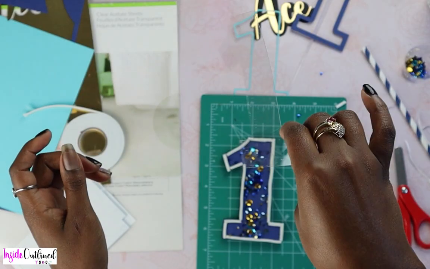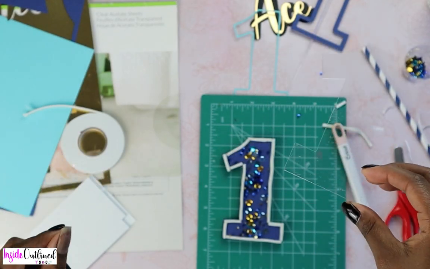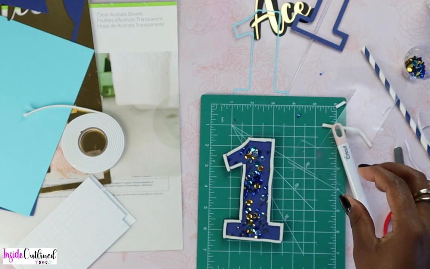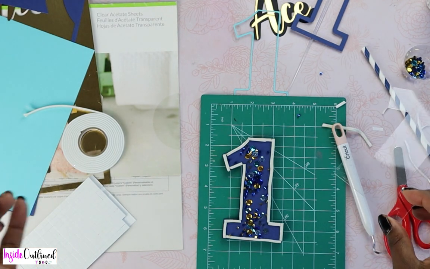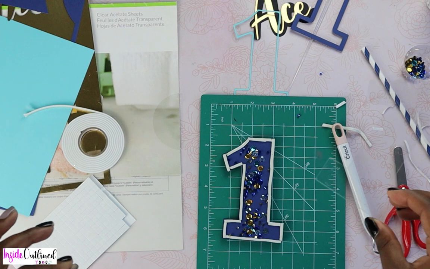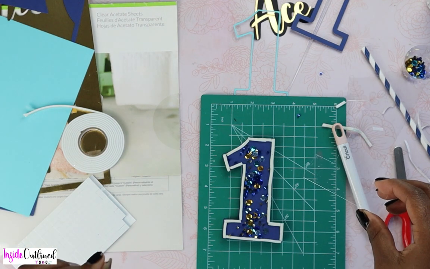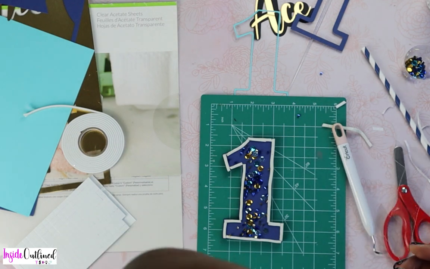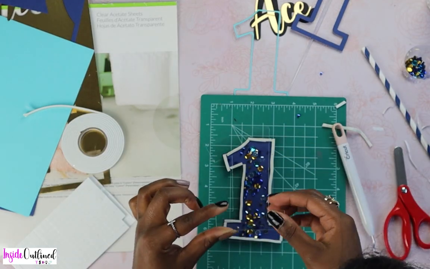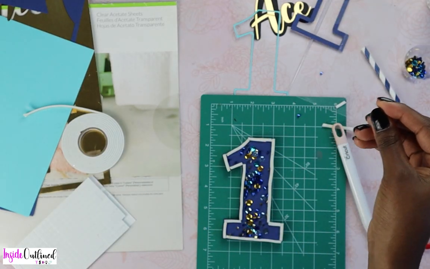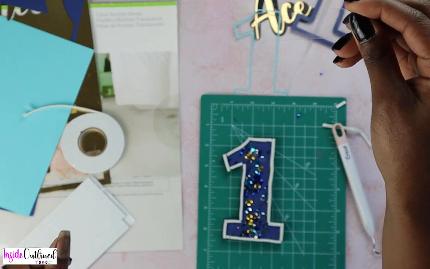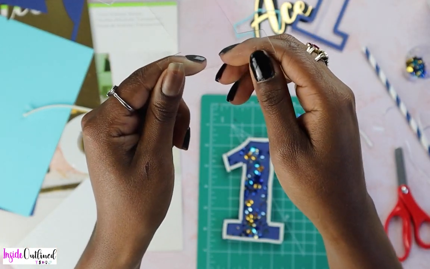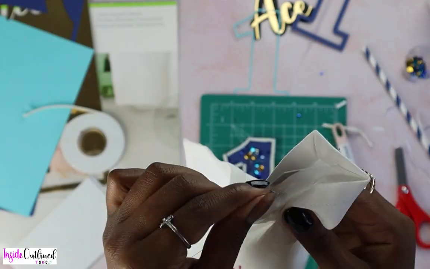Okay, so right now I have my clear acetate layer, and again, I'm going to try to put it on this cake topper because I do have that tube confetti in there. It may not lay as flat as I want it to, so I'm just hoping that this works out the way that I want it to. And one more thing, before I do that, I'm just going to clean off this acetate because I do have some fingerprints on it.